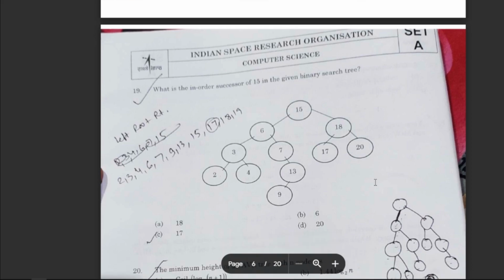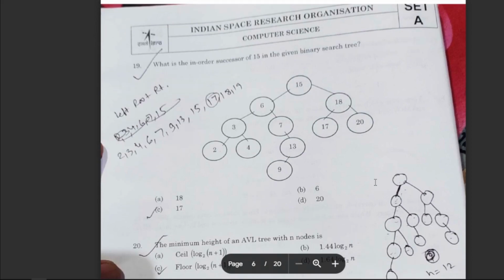Question number 19 is, what is the in-order successor of 15 in the given binary search tree? It is asking the in-order successor of 15, right? You know that in-order gives values in sorted order. So in-order it will print 2 first, then 3, 4, 6, 7, 13, 9, right?